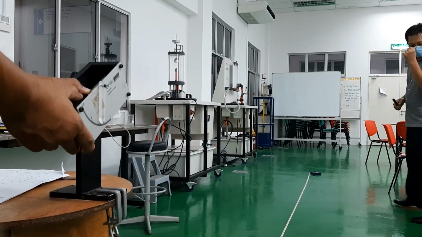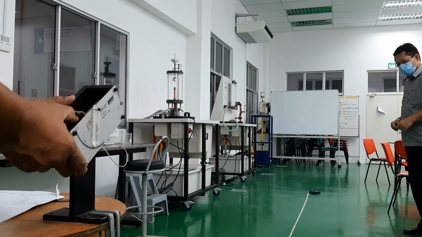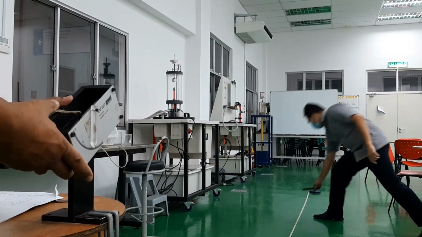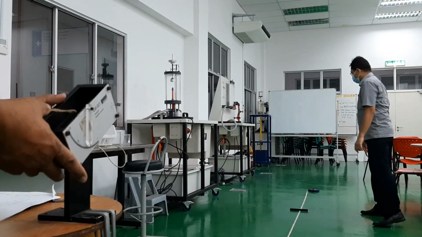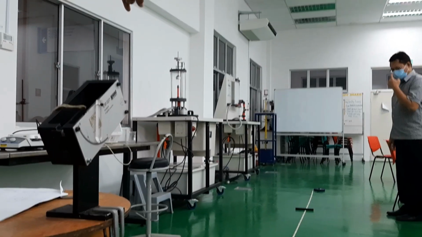I'm going to release the latch now, and you can see how the ball travels. 1, 2, 3. As you can see, the ball traveled and we indicate where it landed.